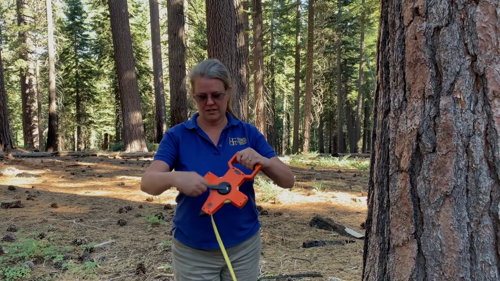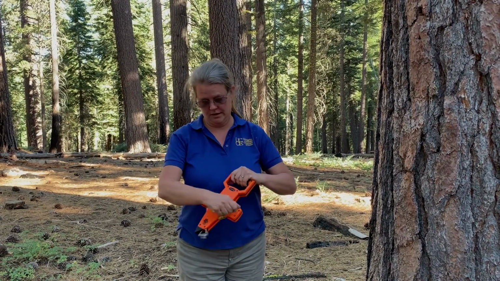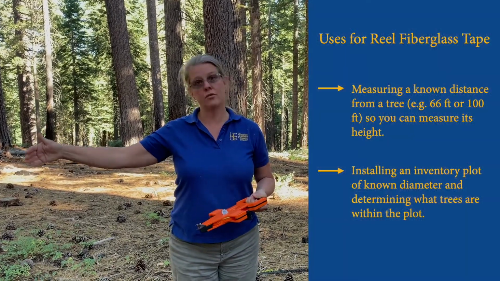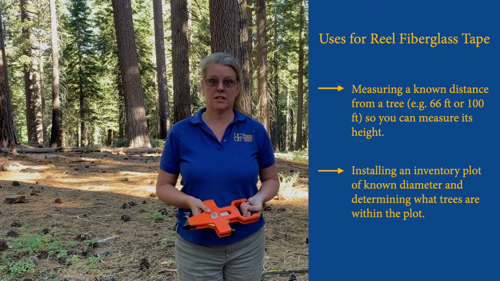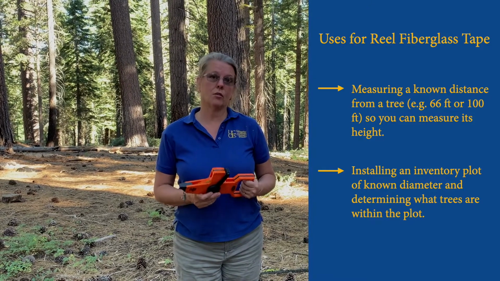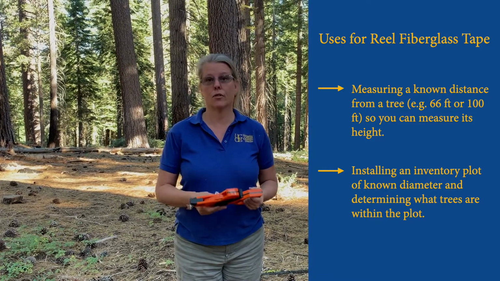It rolls up, it's rugged, you can use it in the woods. The reason you might want to use it is that you can get a known distance from a tree. So if you want to measure the height, getting 66 feet away is important. You'd use a tape like this to do that. Also, it's great for installing an inventory plot of a known diameter.